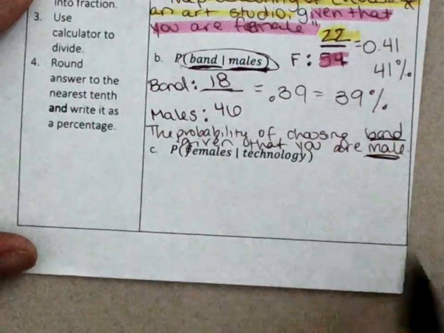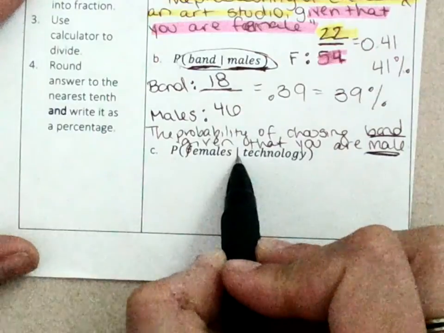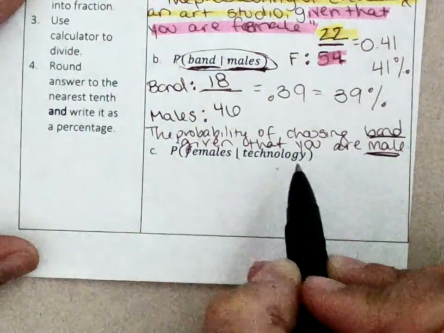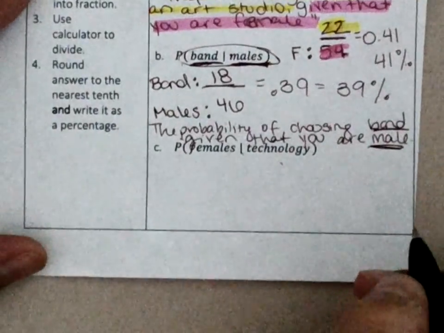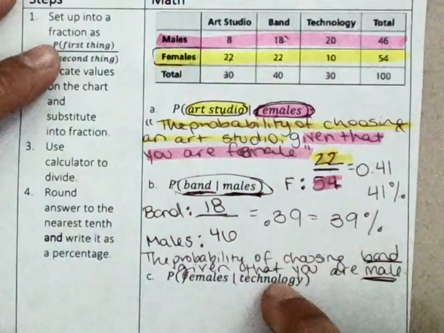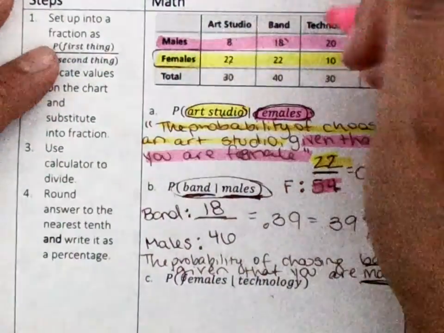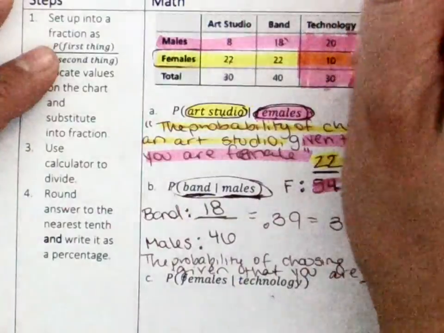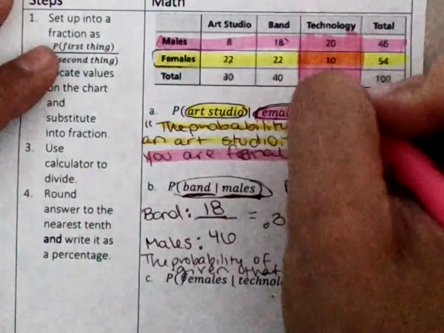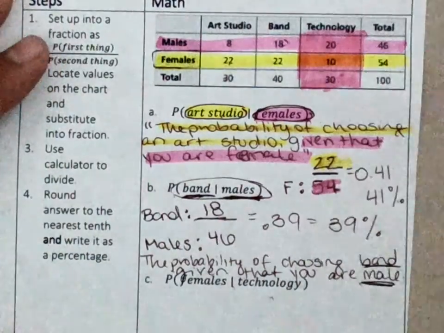In our last example, it's the probability of choosing a female, given that they like technology. So this is different. Instead of focusing on the rows, we're going to focus on the column of technology. That is now our given. So technology is this entire column. So that is what we are focusing on. So the number of people who like technology are 30.